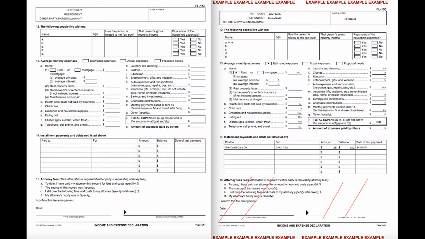Average monthly expenses, we always do an estimated one, because if we did actual, you'd probably have to provide receipts. But again, prices fluctuate so much that it's almost impossible to do actual expenses. And then proposed needs. We never use proposed needs. This is typically if someone's asking for a large amount of spousal support or child support, and they're explaining, here's everything I need for my child, but we never do that. We say, what are the estimated expenses that you incur on a monthly basis?